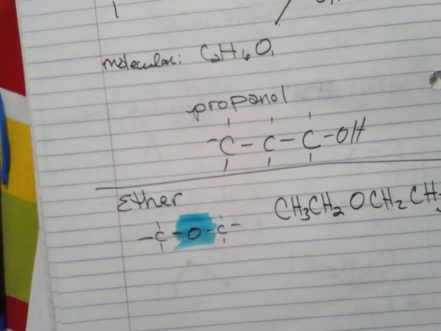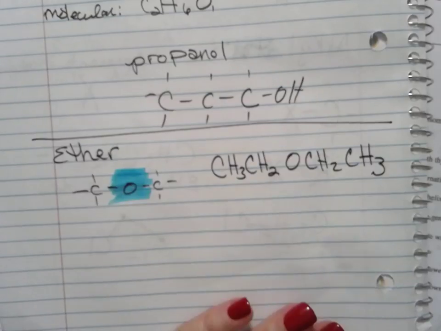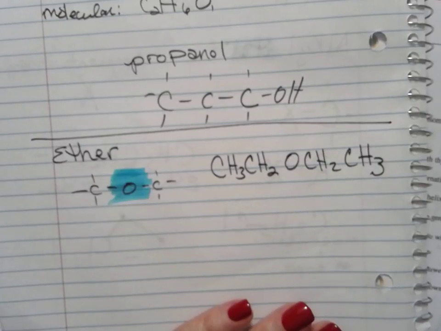Yeah, CH3 then CH2. Okay. There's one of them that everybody was saying the book was slightly different, so when we run across it, just let me know. So an ether will always have an oxygen in the middle.